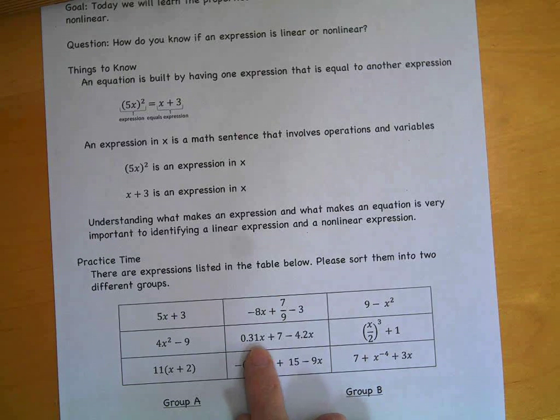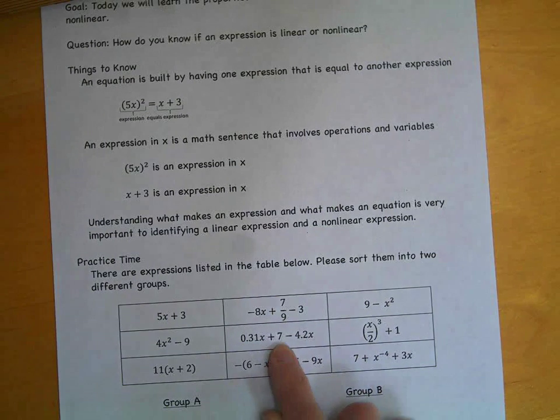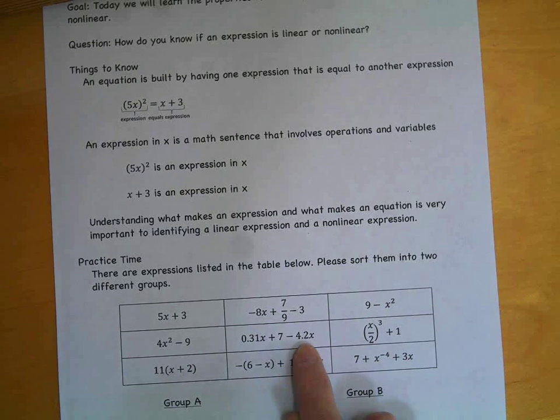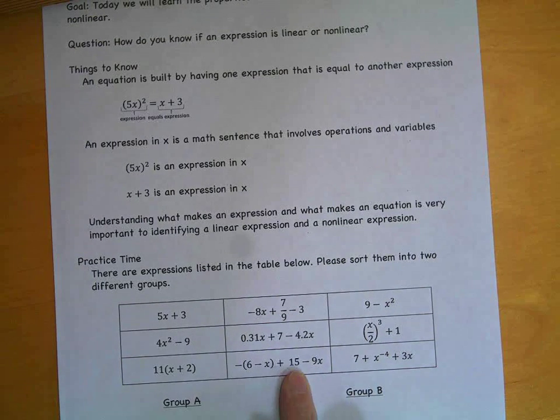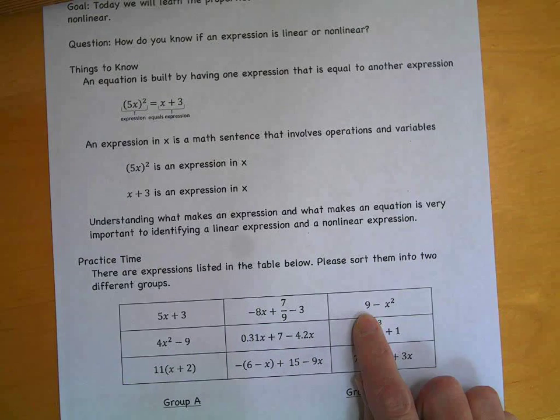Okay, then we have 31/100 times the variable x, so that would be the coefficient, plus 7 minus 4 2/10, which is the coefficient to the variable x. Now we have 6 minus x multiplied by a -1 plus 15 minus 9x.